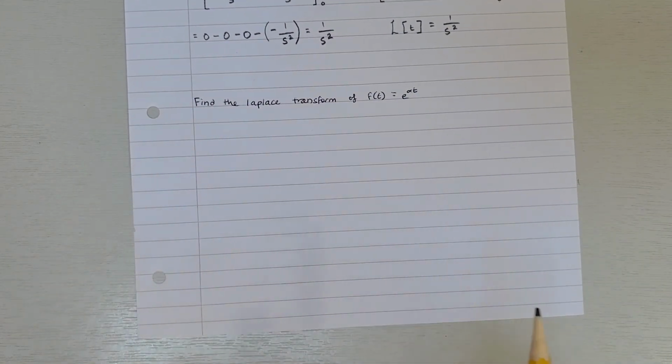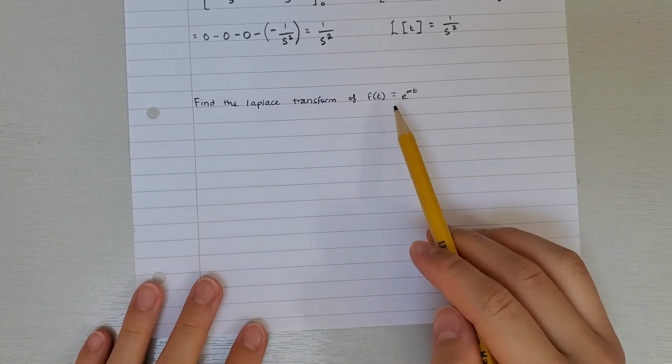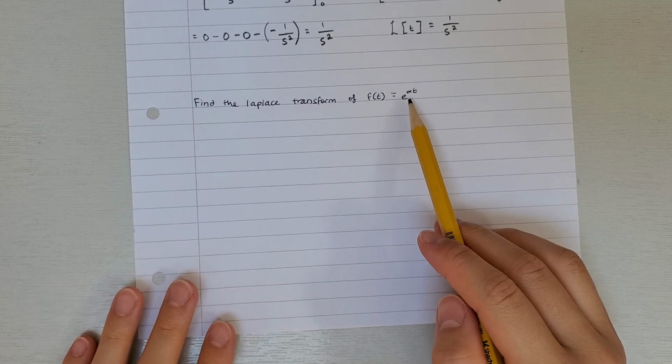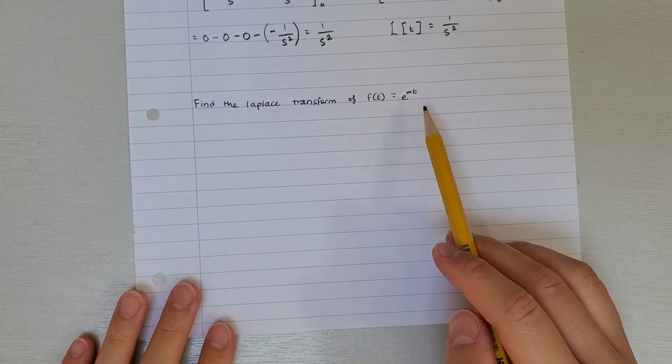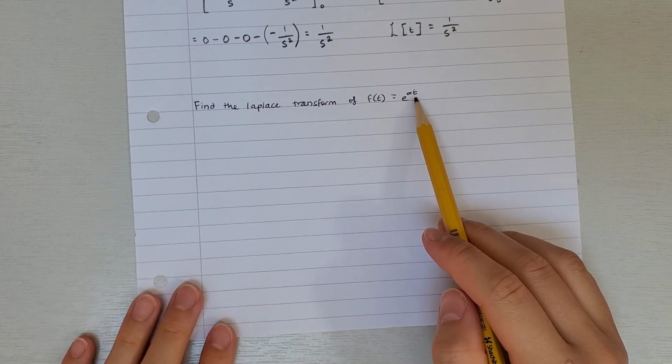If we do another example, find the Laplace transform of the function where we have e to the power of alpha multiplied by t.